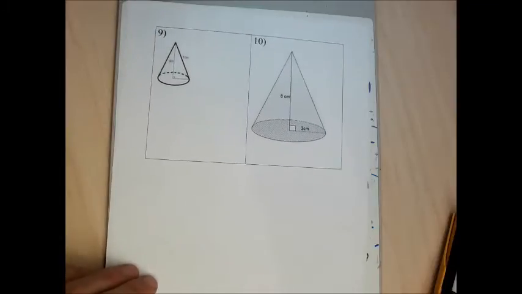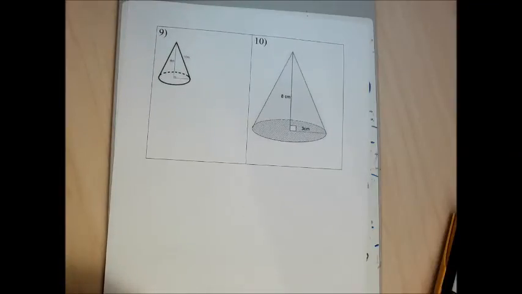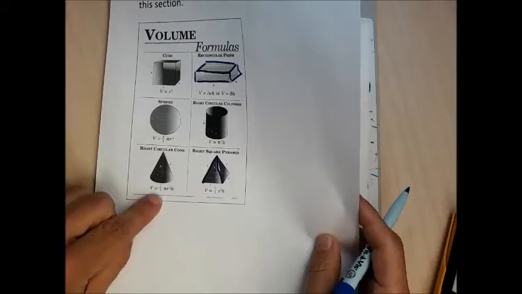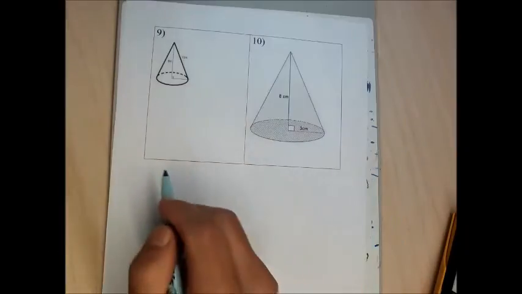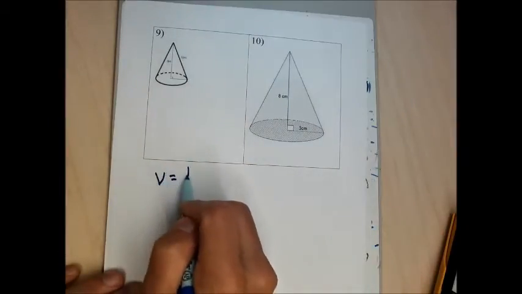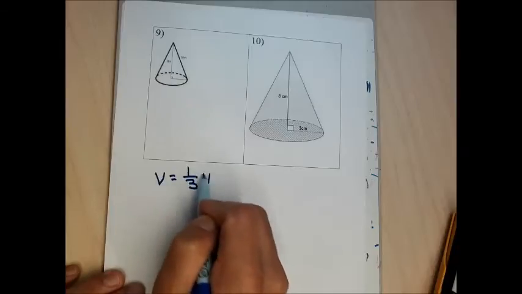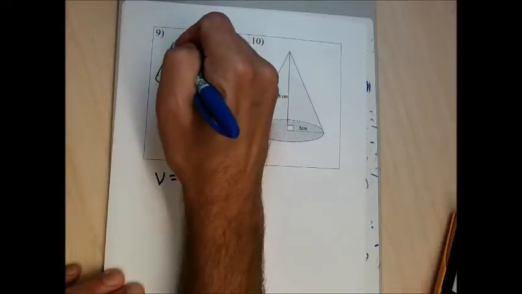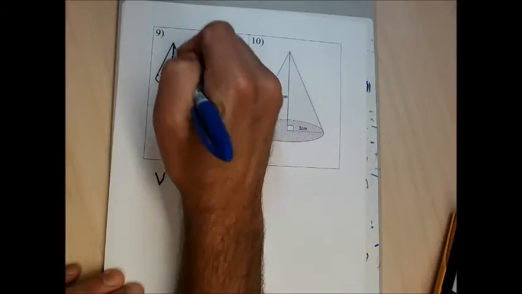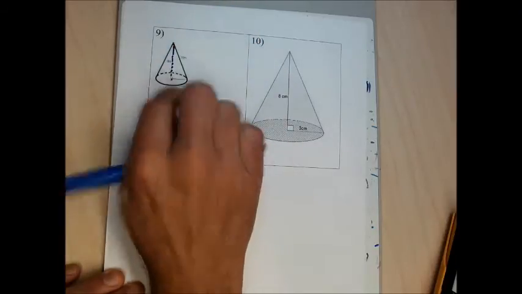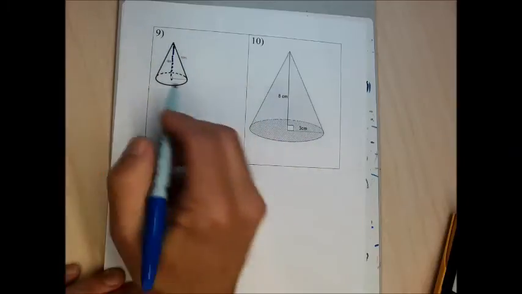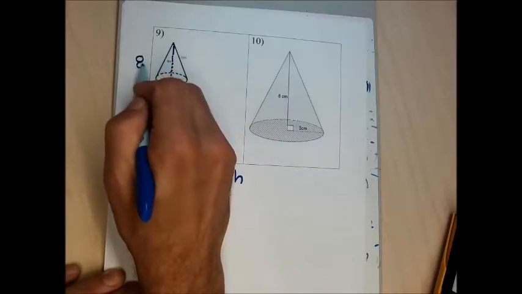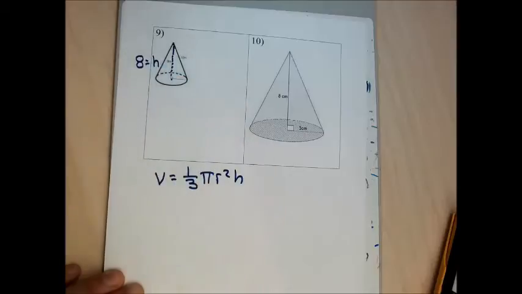9 is an ugly problem. I should do 9 because 9 is a lot harder than 10. So 9 is a cone, and the volume is 1/3 pi r squared h. So the formula I'm going to need is volume equals 1/3 pi r squared h. The h is the distance from the top of the cone to the center of the circular base. The height, should I say, is going to be 8.